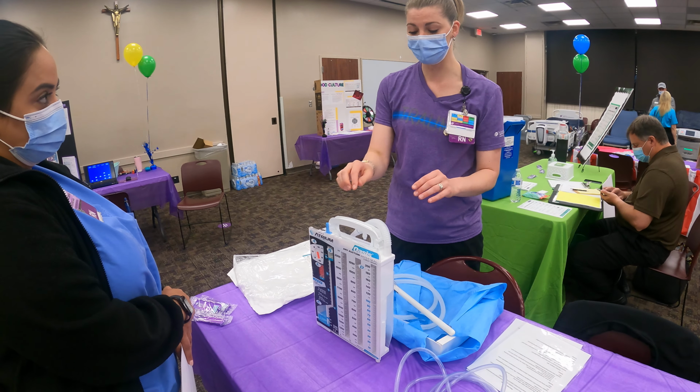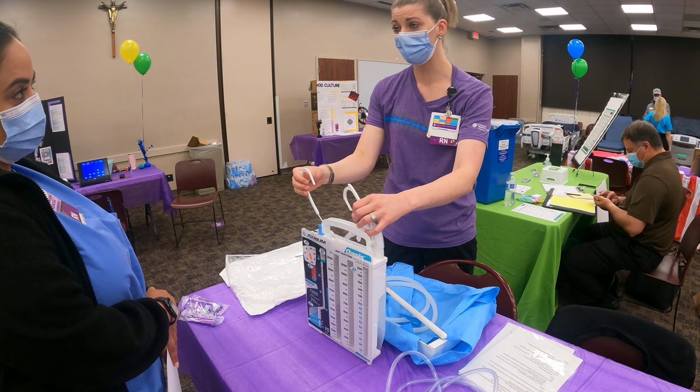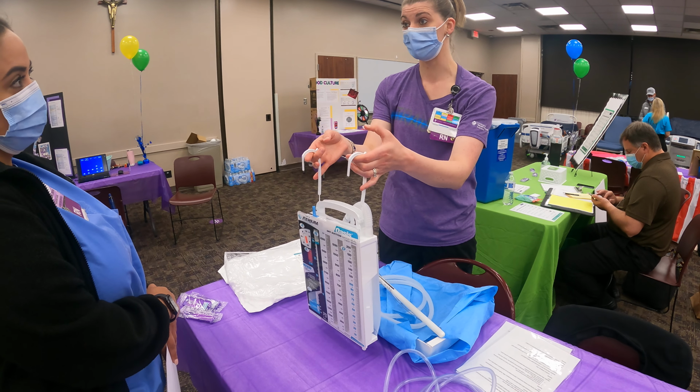Okay. If a patient is transporting, you have the handles that come out of the top that can hang on the side of the bed.